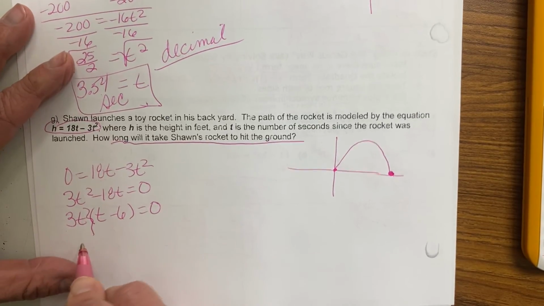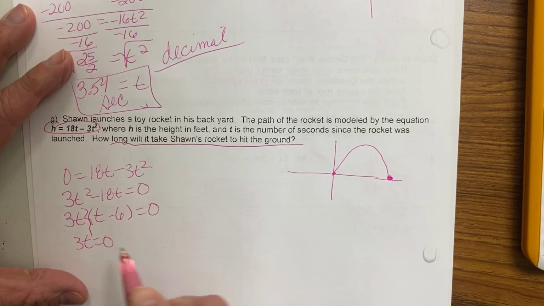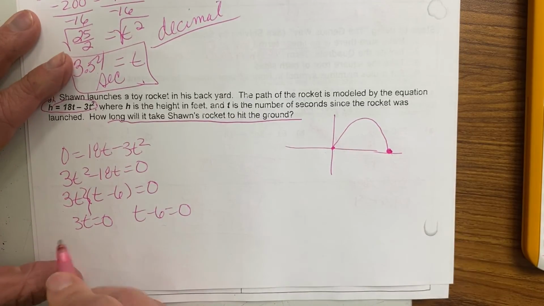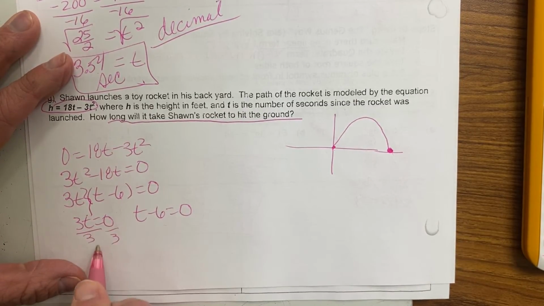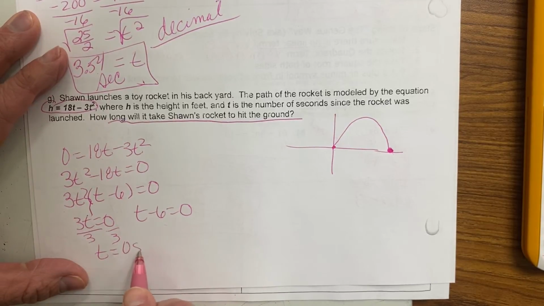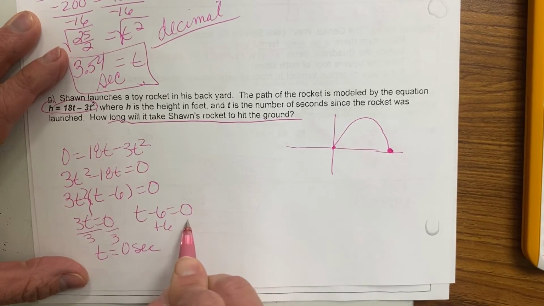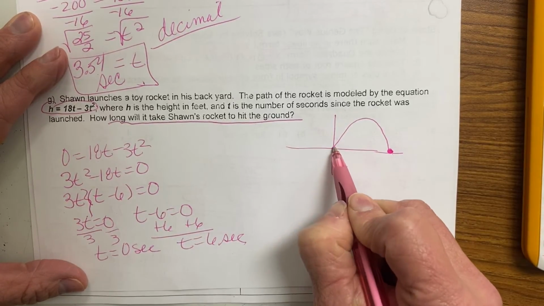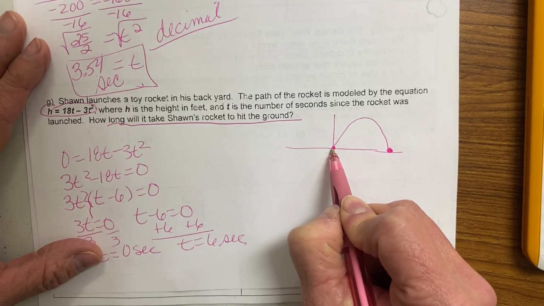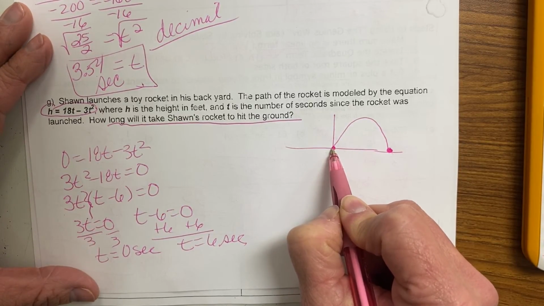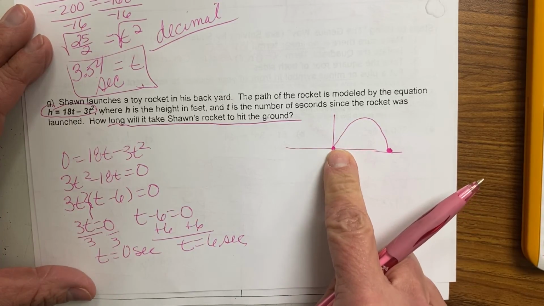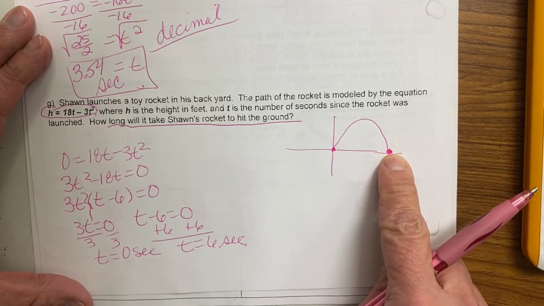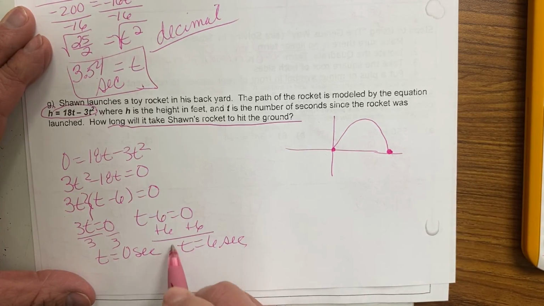I'll split these, so 3t is equal to 0 and t minus 6 is equal to 0. Divide by 3, and so this time is equal to 0 seconds. Add 6, and my time is equal to 6 seconds. So this is the first y-intercept. So how long will it take for Sean's rocket to hit the ground? It's going to start at 0, go all the way up, reach its vertex, and come down. It's going to be in the air for 6 seconds.